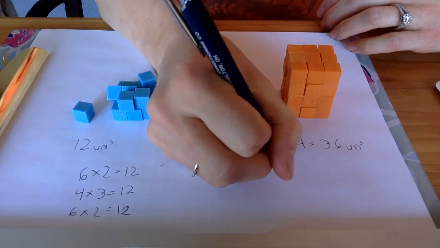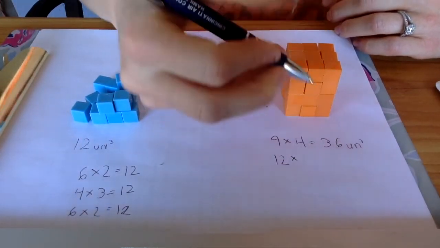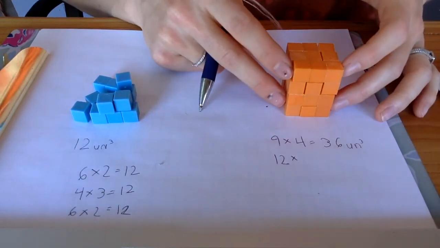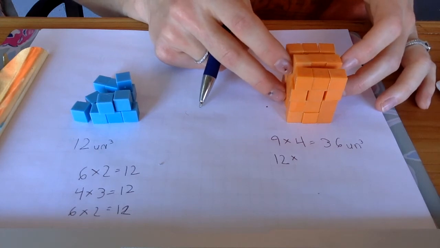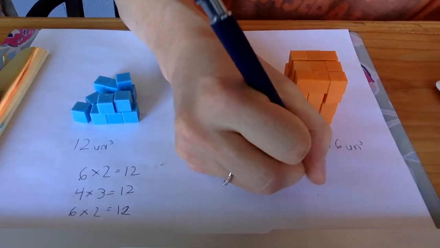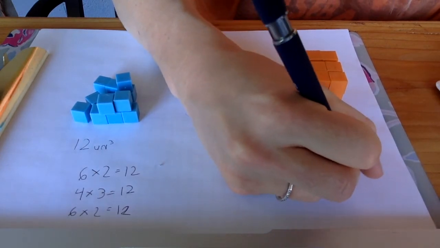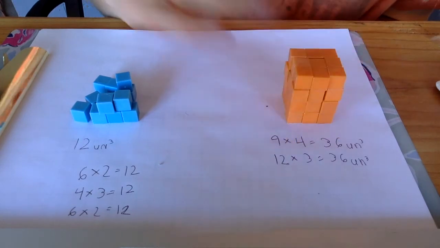Our front one has 12. Oops, I just knocked over this tower. Oh well, we don't need it. So I have 12 in this front layer. Now I'm trying to figure out, if I take this layer off, how many layers of this do I have? I have 1, 2, 3. Does that make sense? So 12 times 3, I still get 36 units cubed.